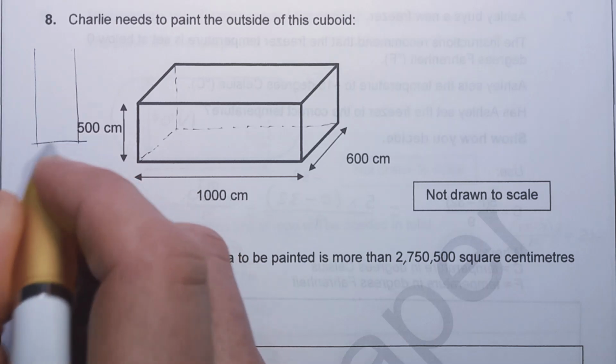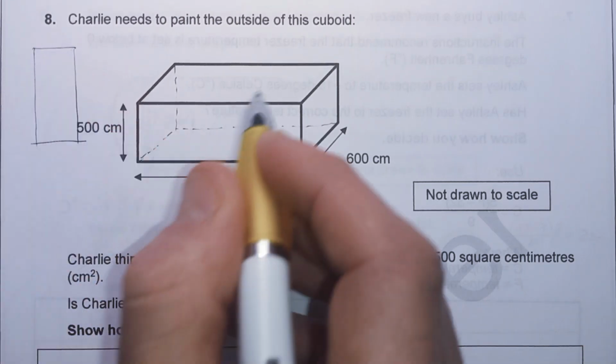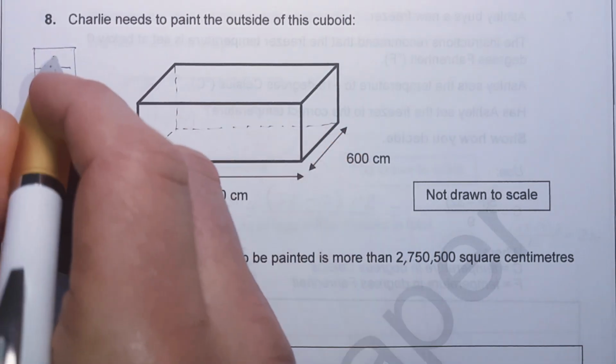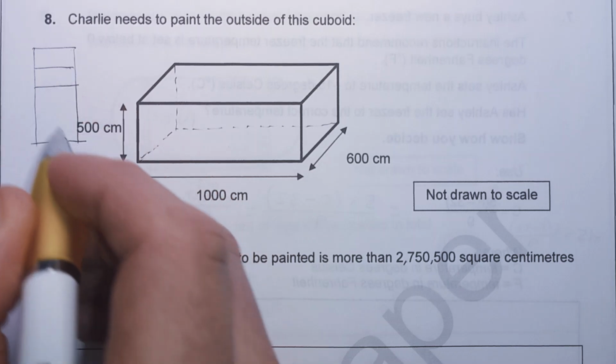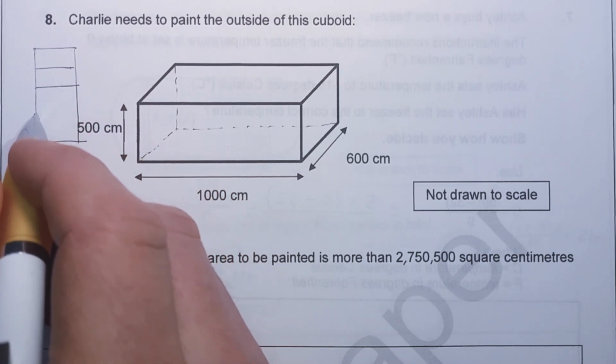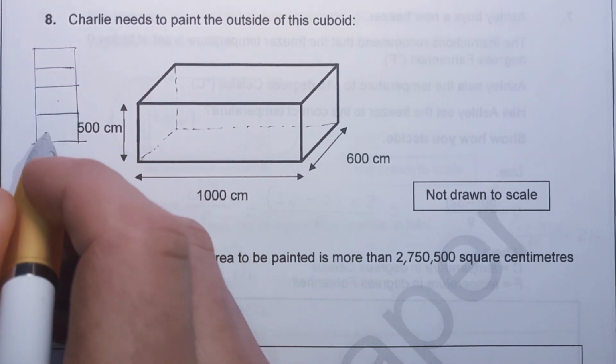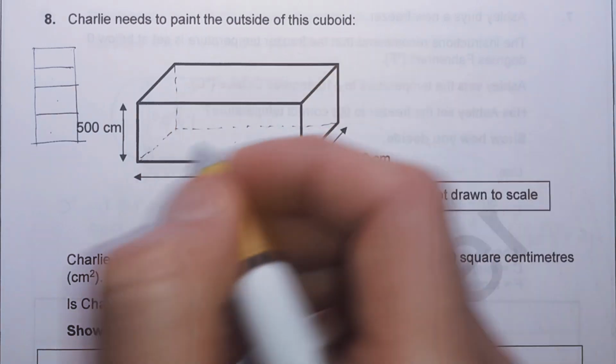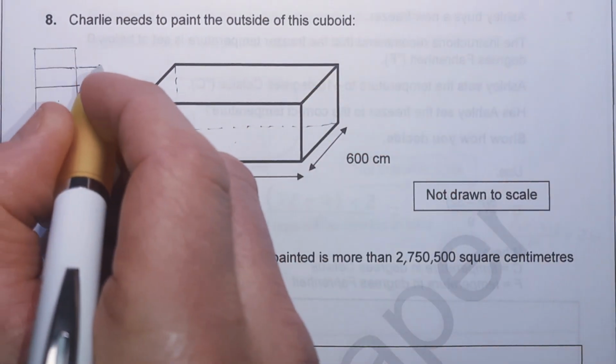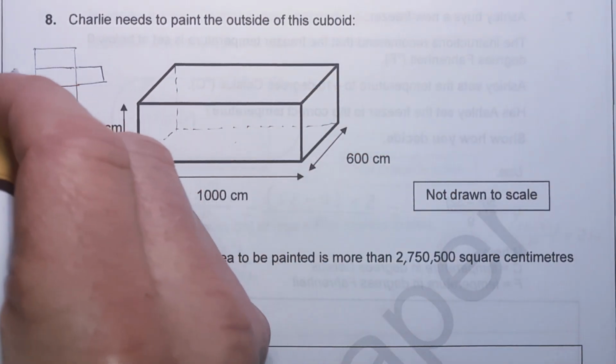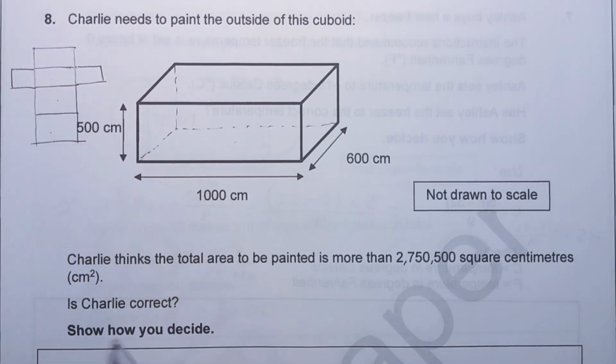If we opened this shape out, if we flattened it, we would have the top section, we'd have a back section, we'd have the bottom, and then we'd have the front. So it'd be 4 rectangles wrapped up, and then we'd have these 2 side pieces here.